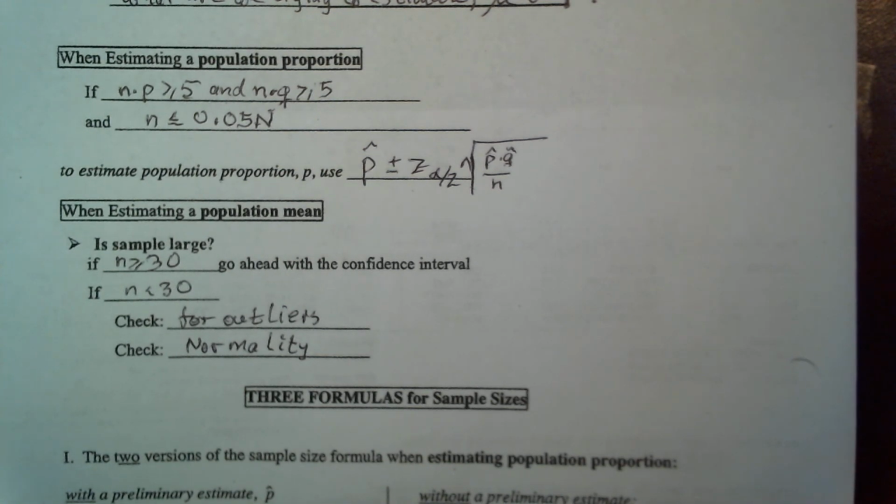And when we don't have a preliminary estimate for p hat, then we use the following: n is equal to z sub alpha divided by 2 squared times 0.25 divided by e squared.